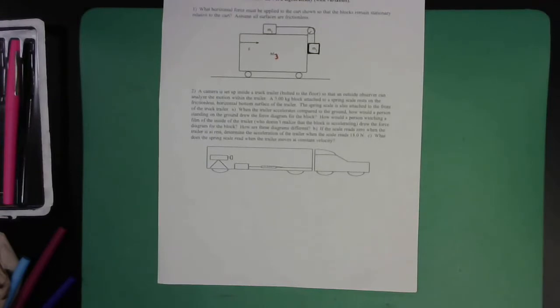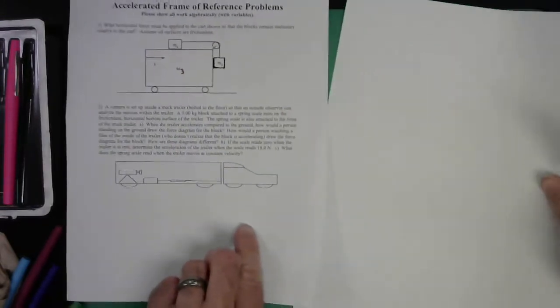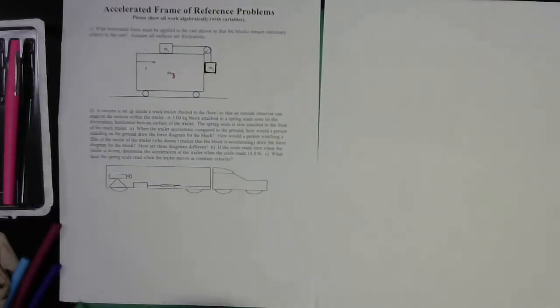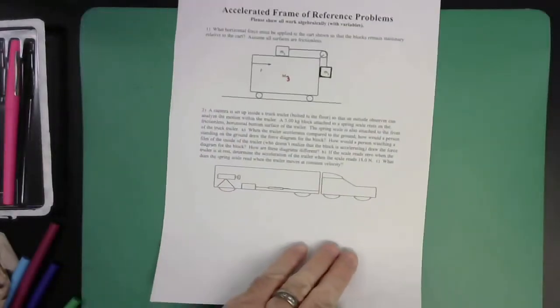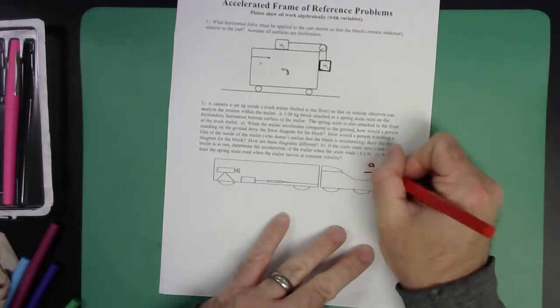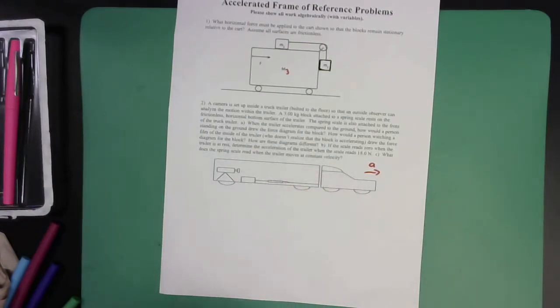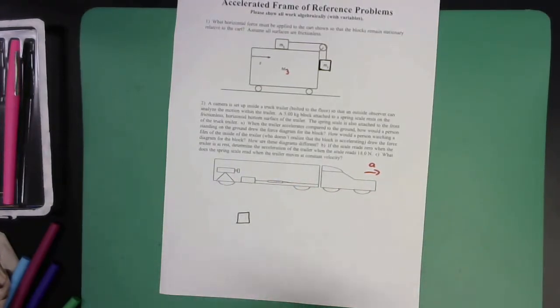So you say, well, a person from outside, if they're watching through this glass side wall, they would see that the trailer is accelerating to the right. I'm going to go ahead and write right on this. They're going to say that trailer is accelerating to the right. And so when they go to do a force diagram for that block, this person on the outside watching the truck go by is going to say, look, that block inside, it is accelerating to the right.